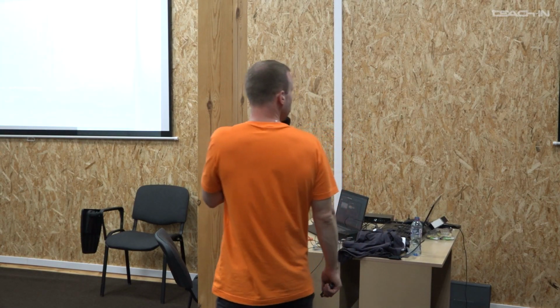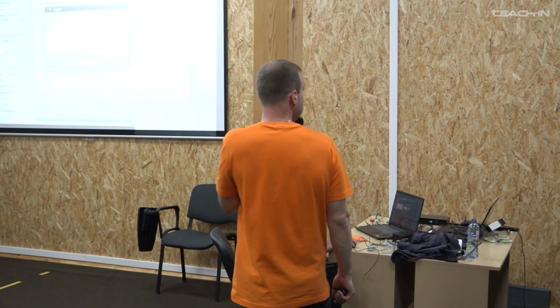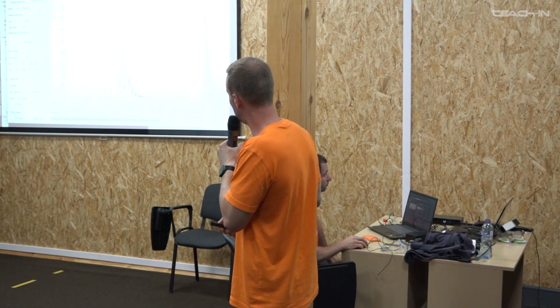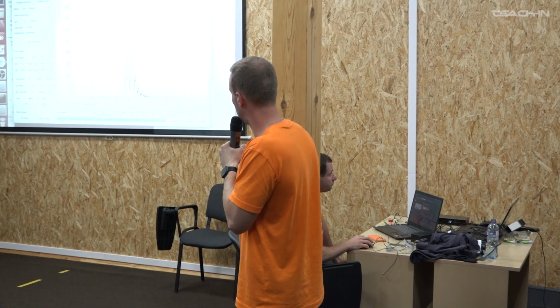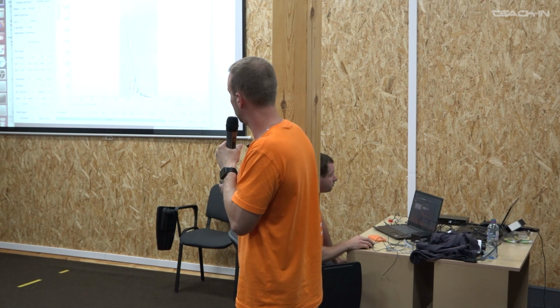So we are about to process the data and then plot the new histogram. So Alexey, could you show us the full spectra? So you see that our second, third, and fourth peak become higher, right?